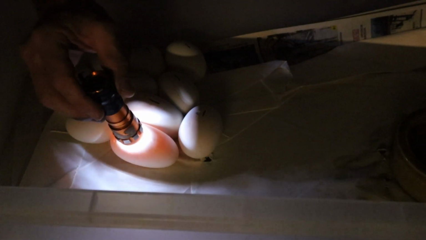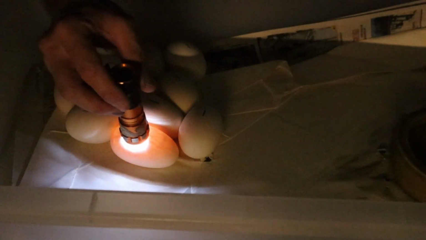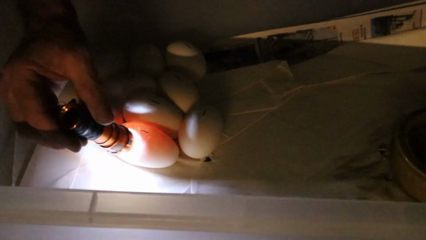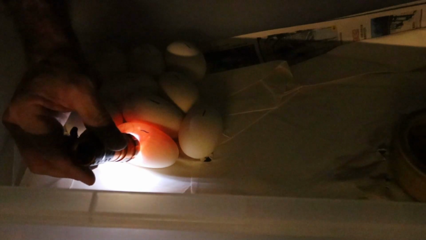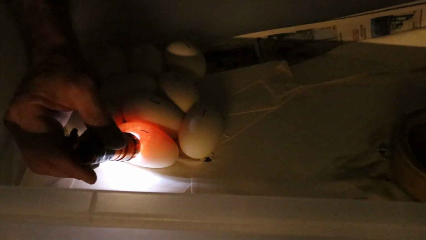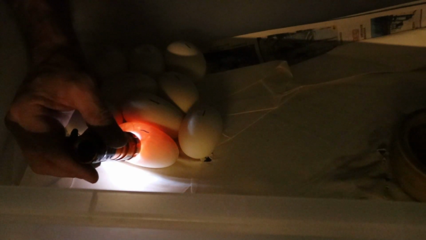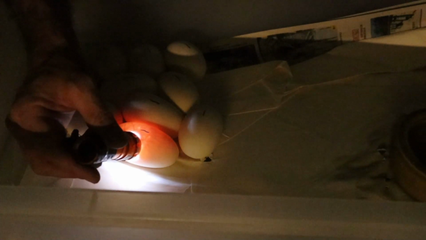Let's have a look at how temperature might affect the development of our embryos during the time that the eggs are under incubation. Now you'll notice, guys, when I candle these eggs here, you will notice the blood vein network in here, which indicates that this guy has already undergone quite a lot of cell division. There is an embryo in here.